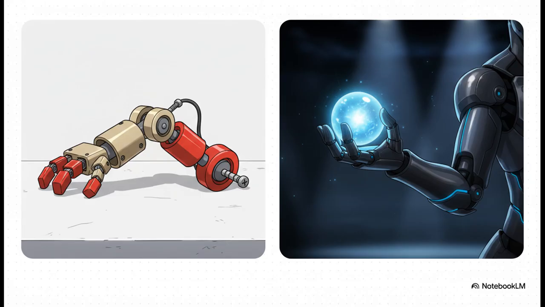On the left, you've got your basic robot arm prompt, and on the right, that's what an expert prompt gets you. The difference is just massive. It's night and day, and it all boils down to the words you use. See, the image on the right isn't just a thing, it's a whole scene. It feels real, it's art.